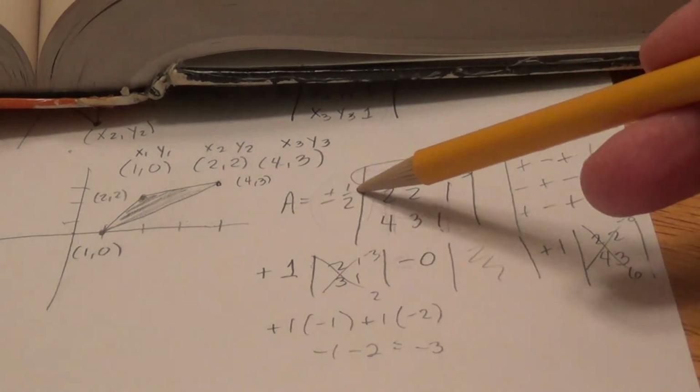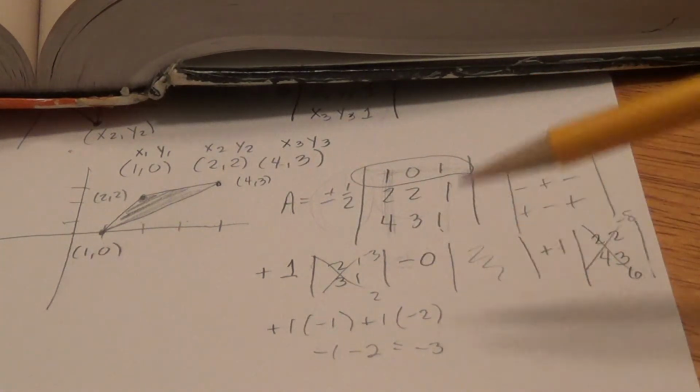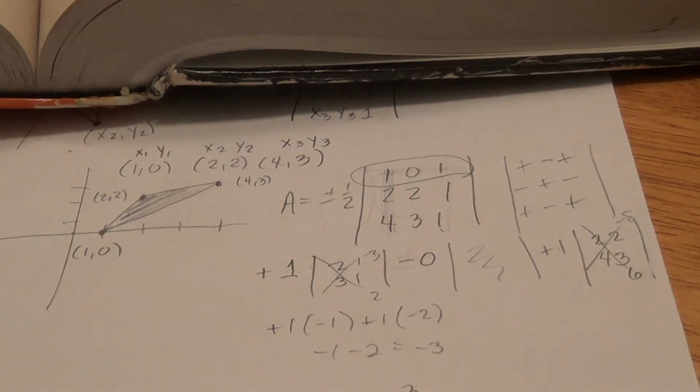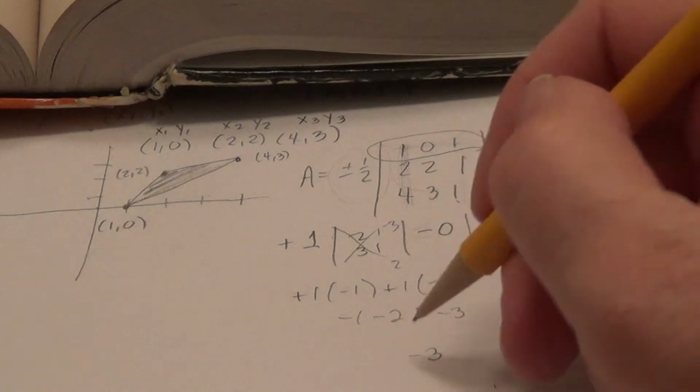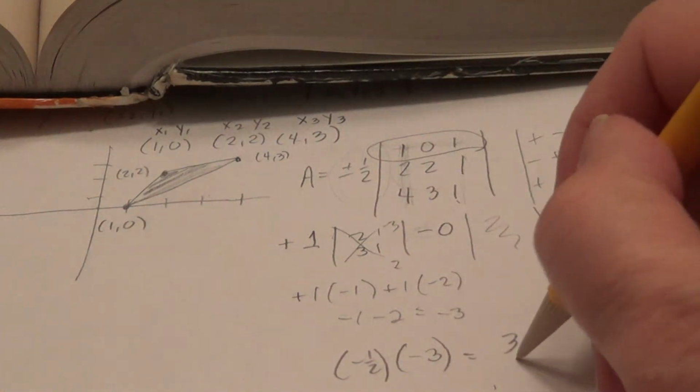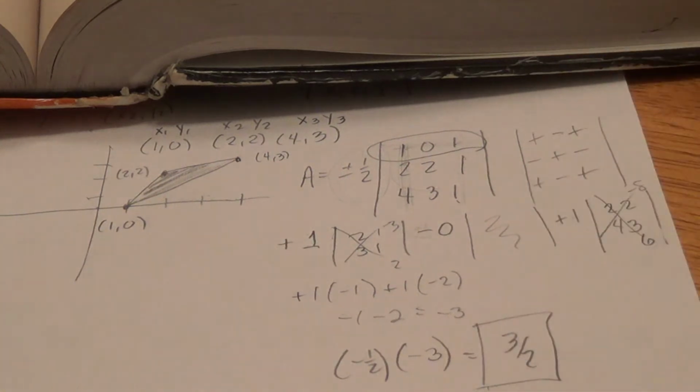But we have to go back and grab this 1/2. So we want our area to be positive. Since the determinant was -3, then I'm going to multiply that by -1/2. And I get positive 3/2. All right. So that's my lesson for today.